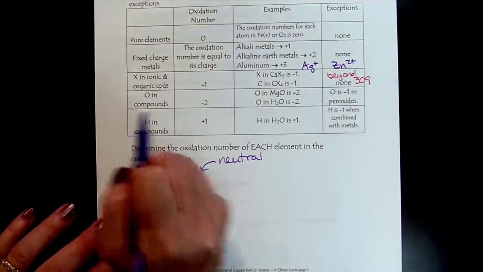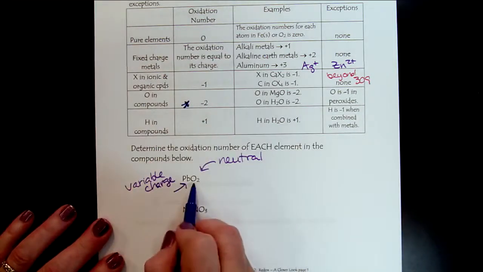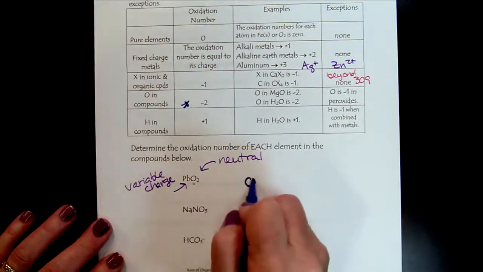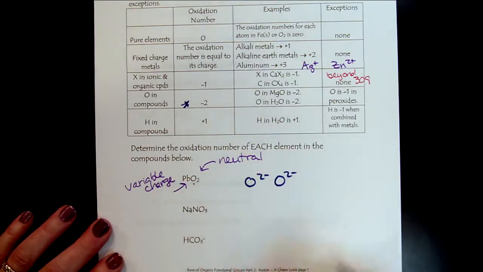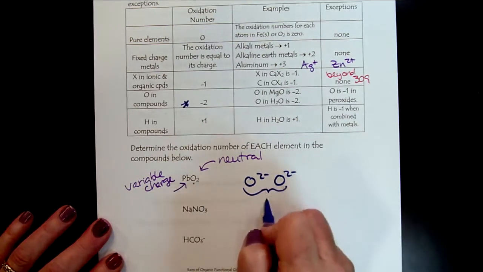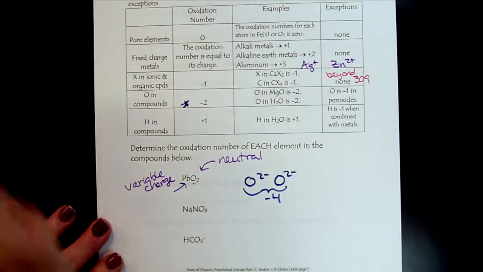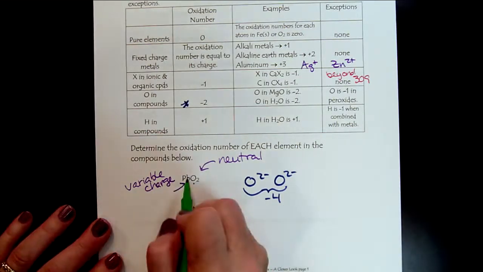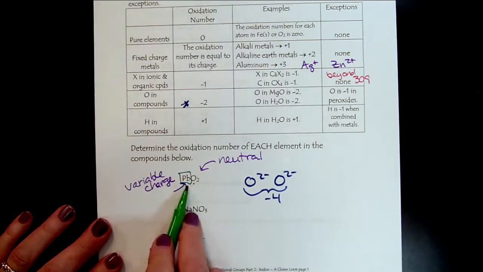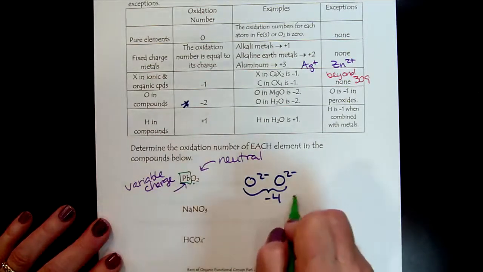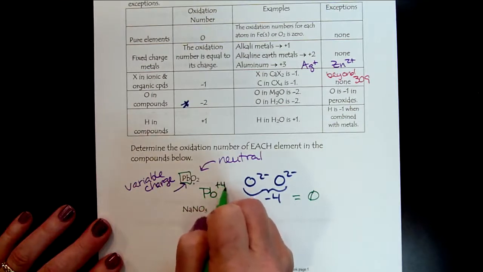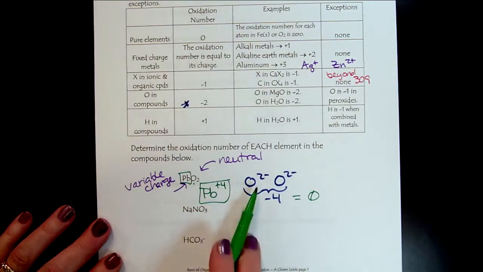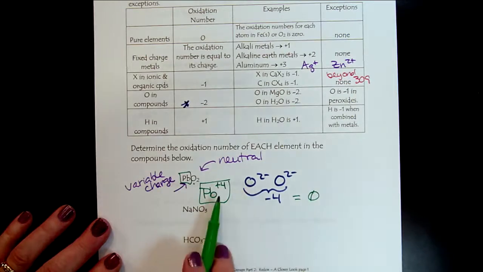Using our table, when we see the oxygen, we know it's O2-, and the chemical formula tells us there are 2 of those. So overall, we have a -4. So then this lead must bring in the entire positive charge so that we equal 0. So the lead must be +4.